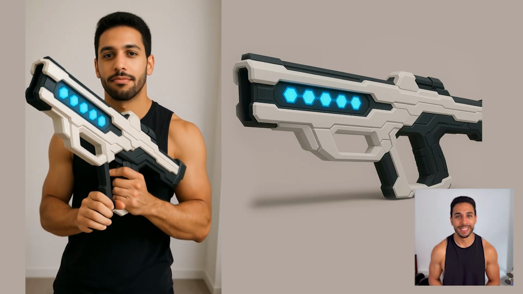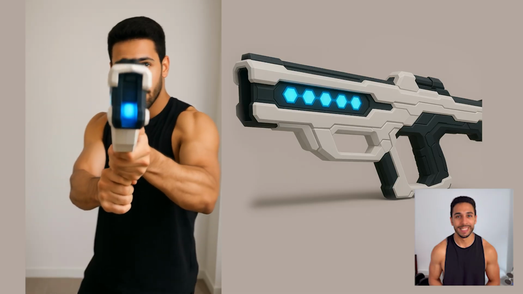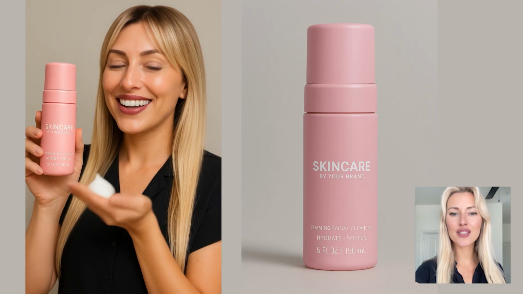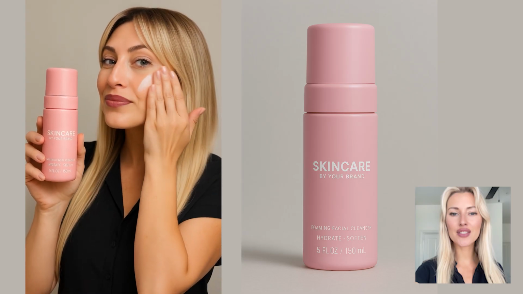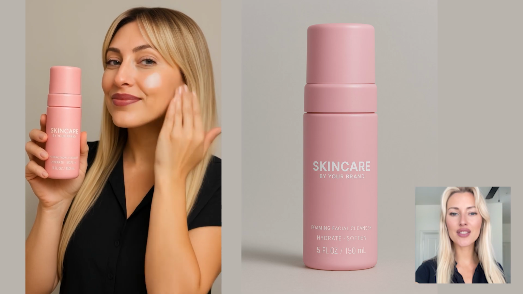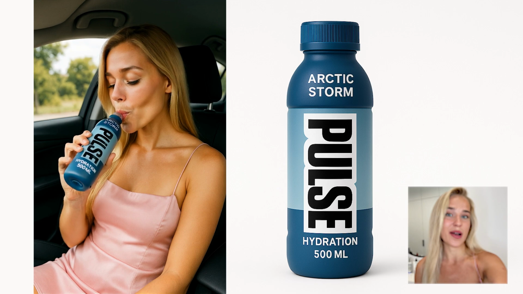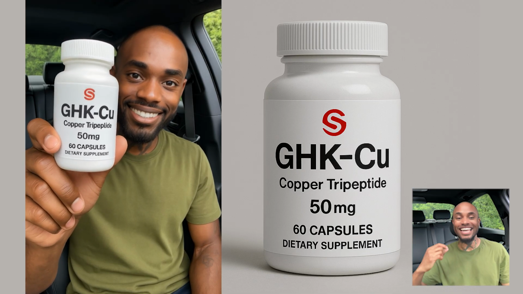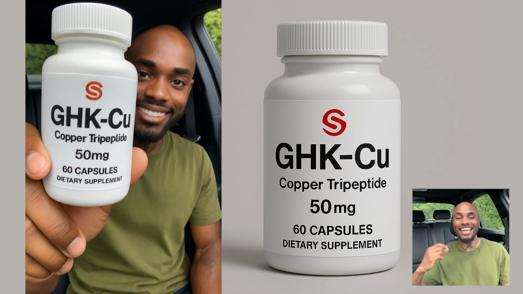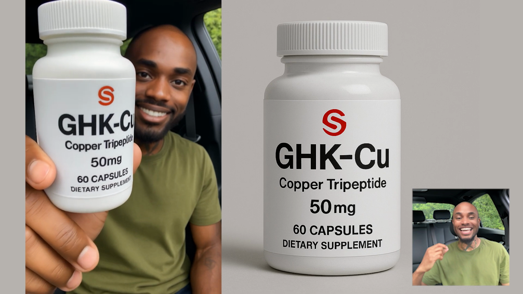Here's a man I made with AI using a toy gun. Here's a woman rubbing a skin cream product into her face. Here's another woman taking a drink of an energy drink. And here's an AI creator sat in a car showing us some vitamins.